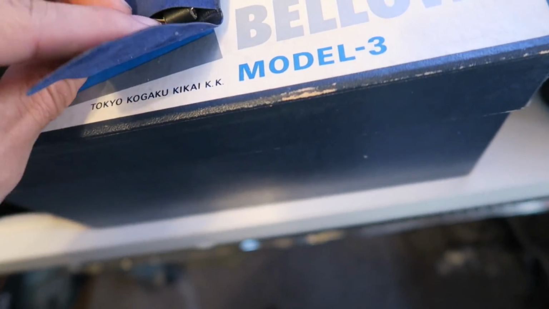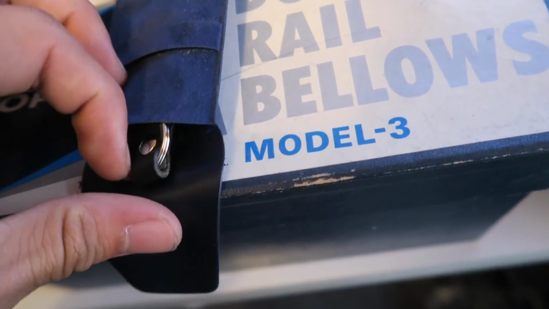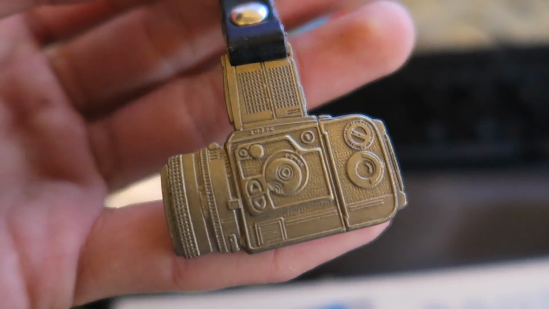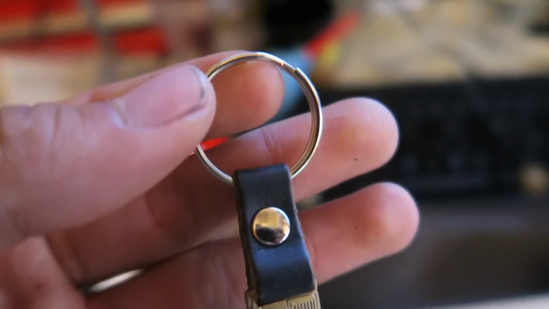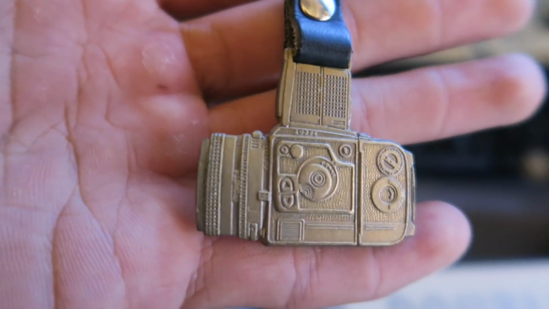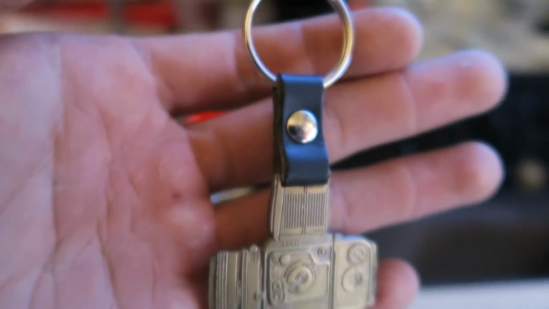We did also pay up for this thing here. I think we paid $25, which actually isn't much of a pay up, but dealer negotiate on that. This is a Hasselblad branded keychain. Look at that right there. Hasselblad 203 FE, so that's actually a pretty new one. That is going to be really cool. I can't wait to see what that goes for.